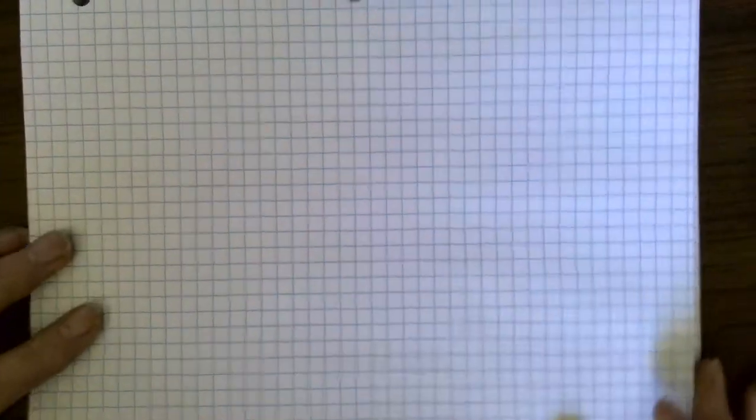Okay, one more sort of trick for integration, and this is if we have a function that's actually a product of a function of x and a function of y.